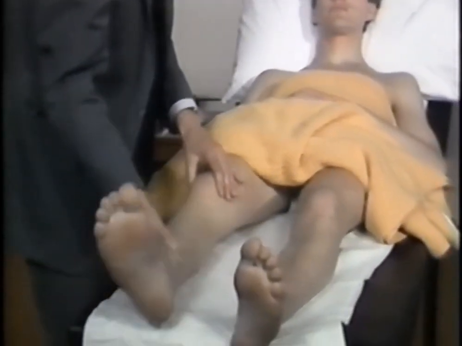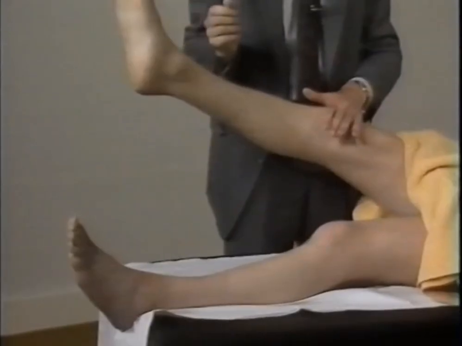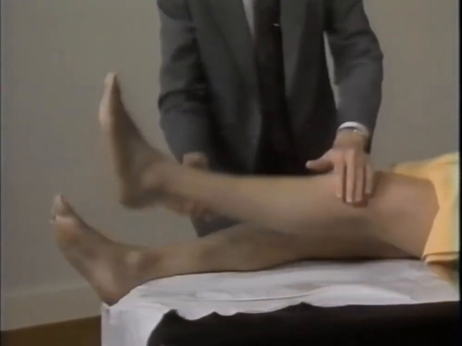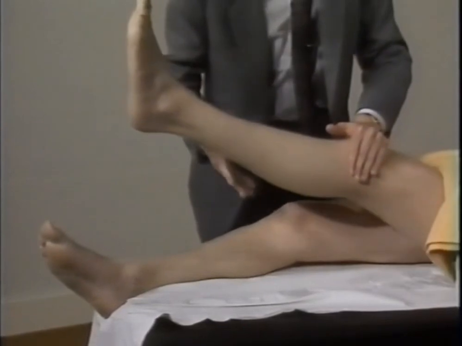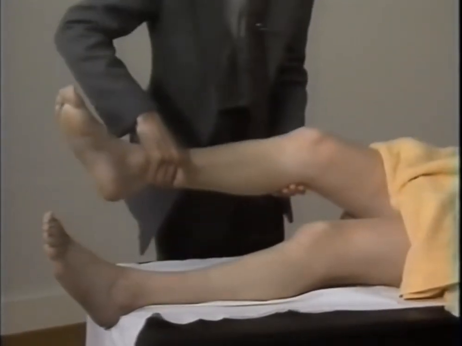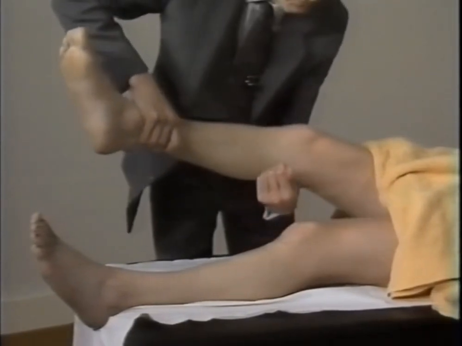Can you lift this leg up and keep it up there? Keep it up. All right. Okay. Keep it up. And down. Keep the knee straight, and I'm going to try and bend it. Keep it straight.